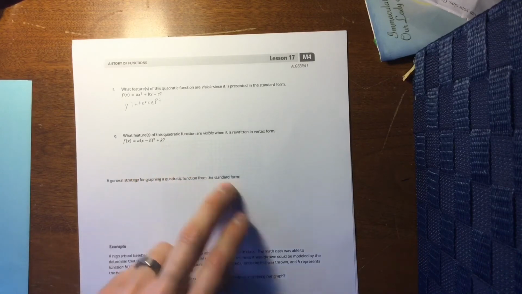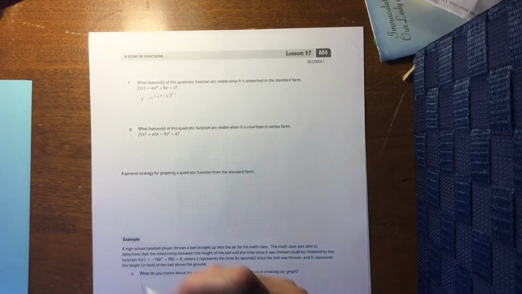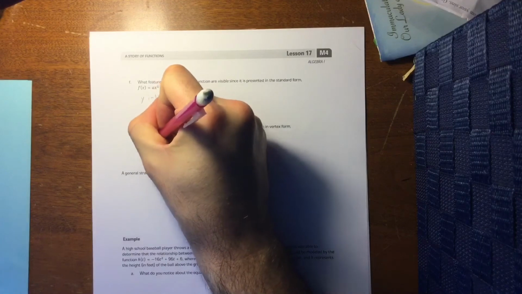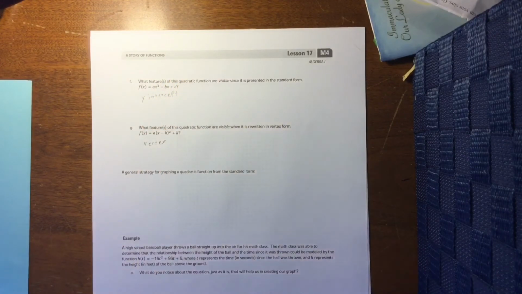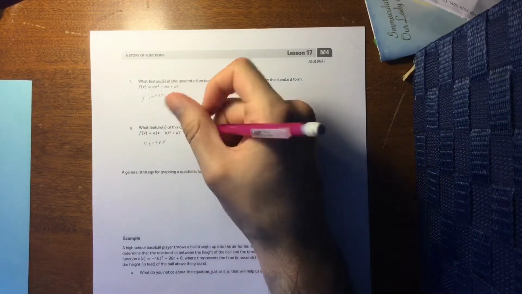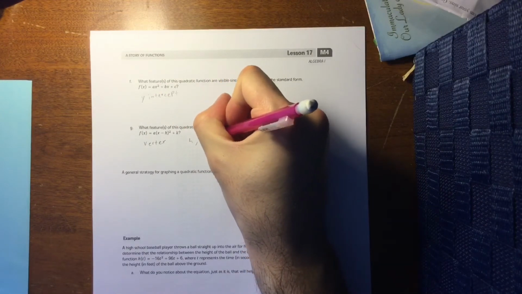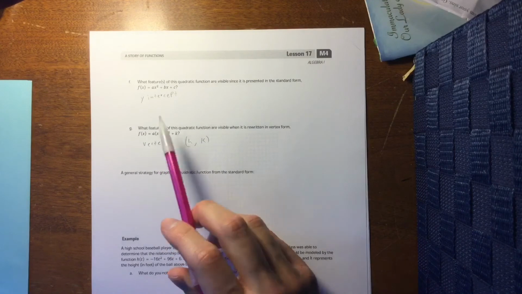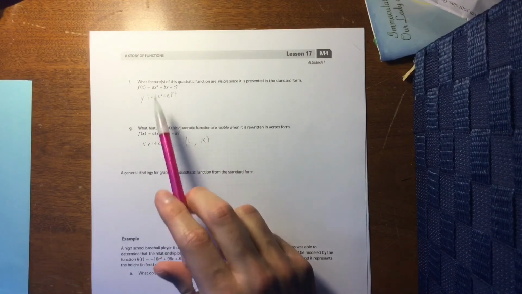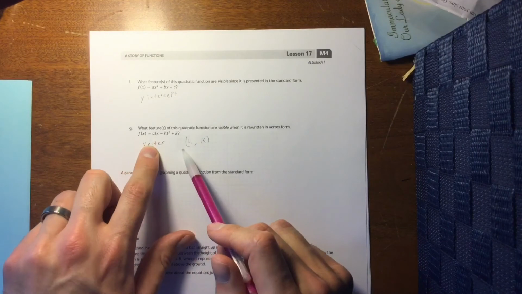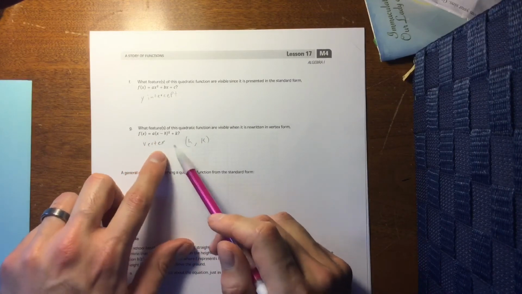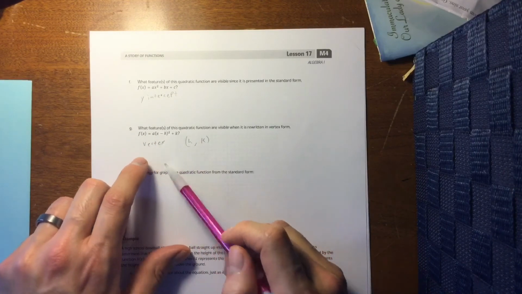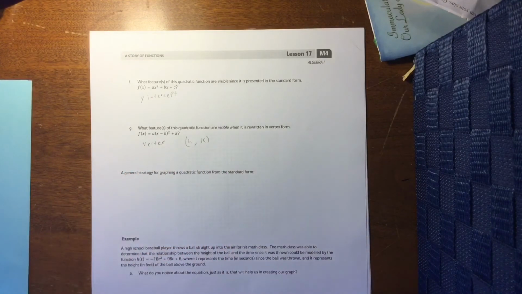So what features are visible when rewritten in vertex form? This will be the vertex. The vertex is going to be present if you remember that h is your x value and k is your y value. So it tells us our vertex, and the coefficient in the front can also tell us the end behavior, just like it can up here. So that's just something to keep in mind. If it's negative, then it's going to open down. If this is positive, it's going to open up, so you're going to have positive end behaviors.